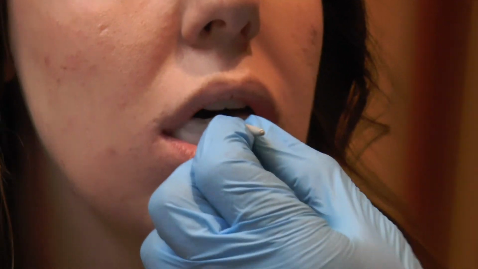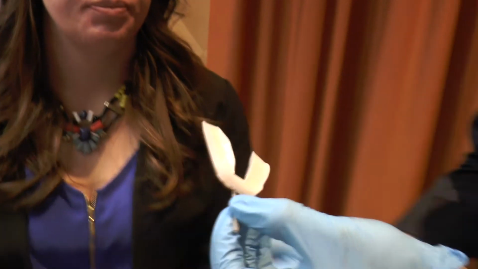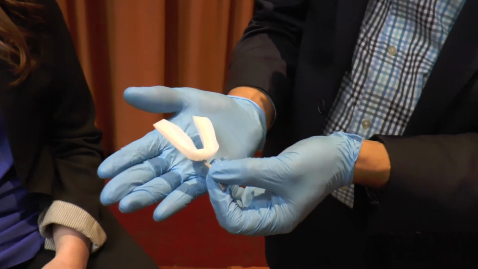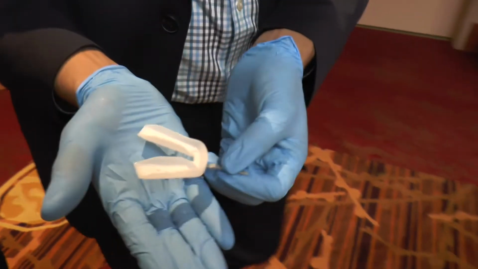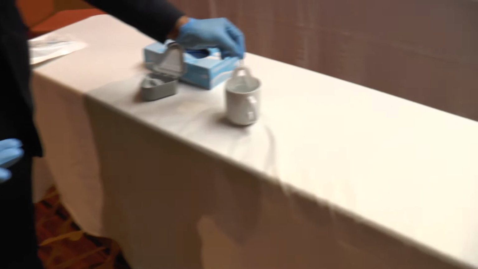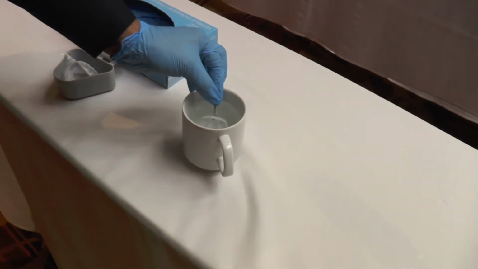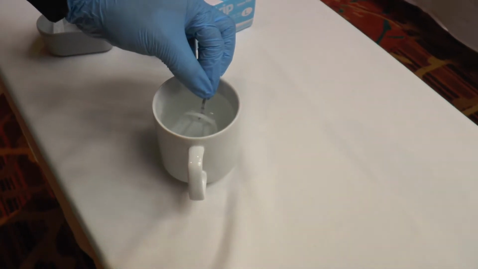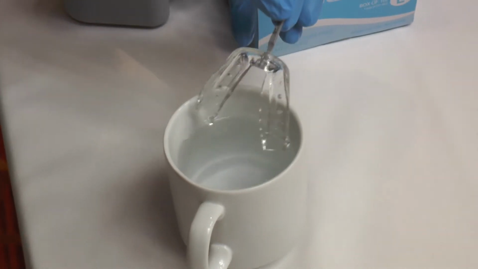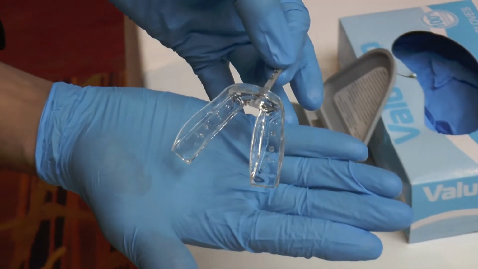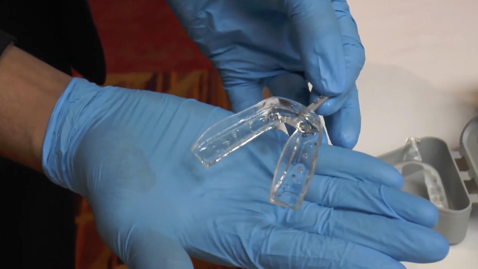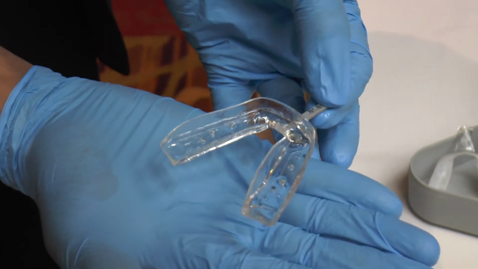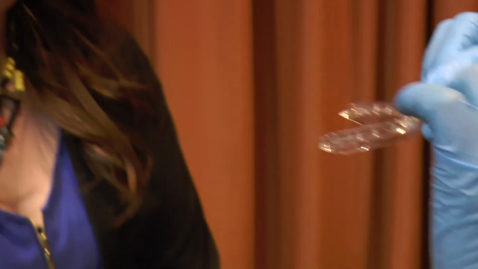So our next step, go ahead and open, is to place this in some warm water and get it to return to that clear state as demonstrated previously. So as you can see, you've now taken a tray that looked white, and after soaking in some warm water, it goes to this clear state, which is time for you to insert it in the patient's mouth. Now with this lower tray, one note of caution is the tongue.